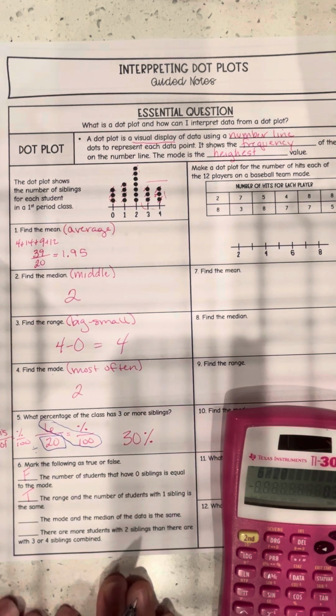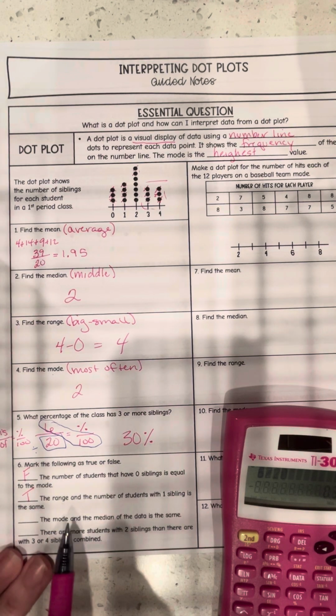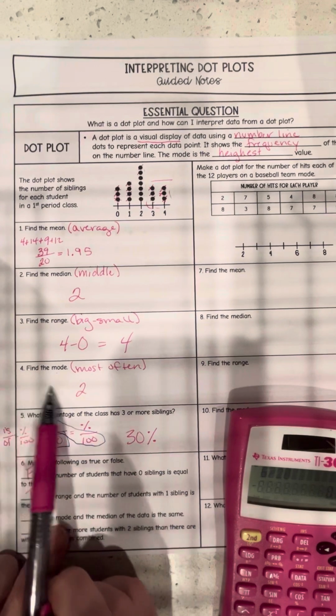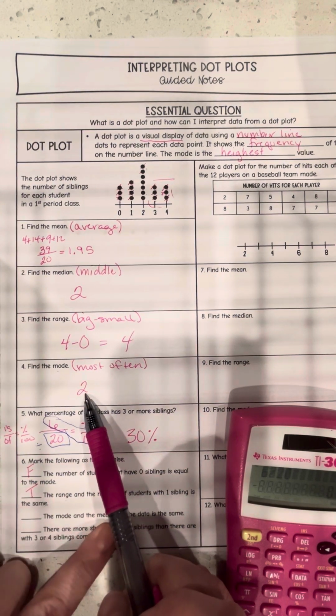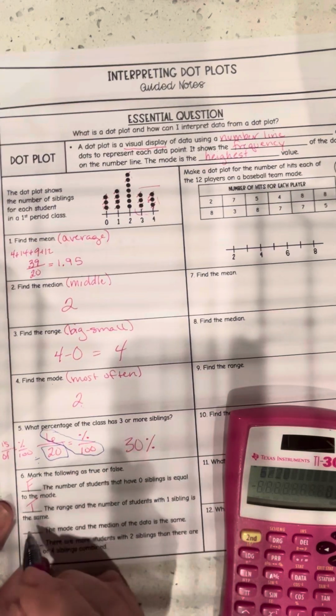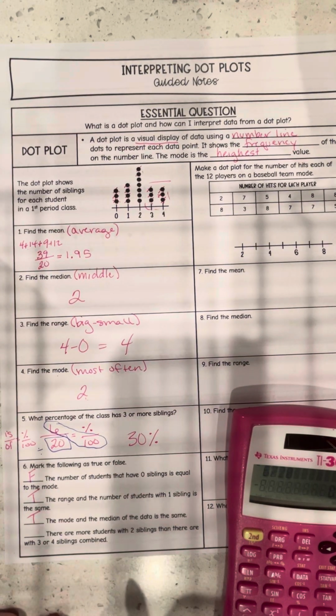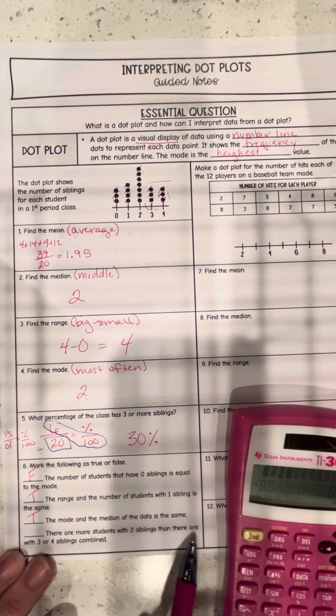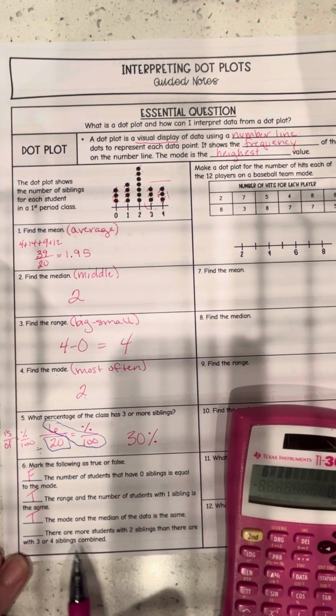That's true. The mode and the median are the same. The mode we calculated was 2. The median, the middle, was also 2, so yes, that's true. There are more students with 2 siblings than there are with 3 or 4 siblings combined.